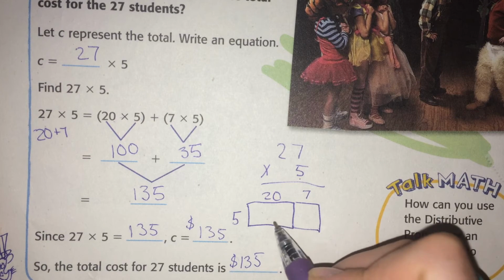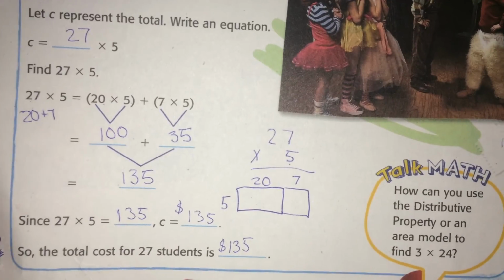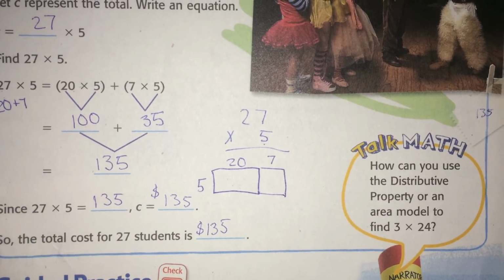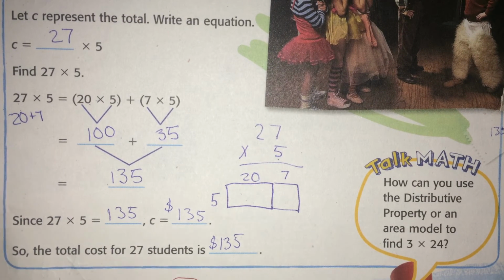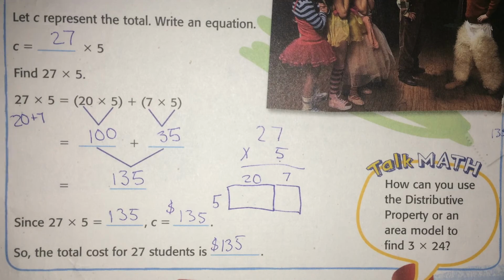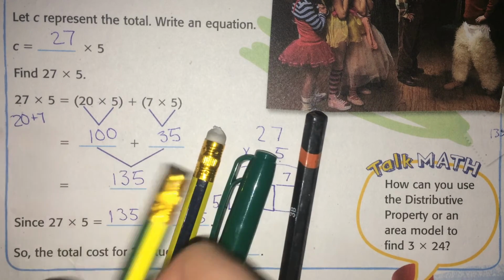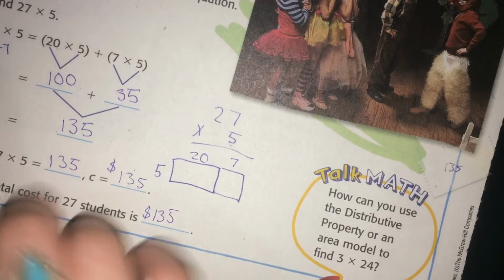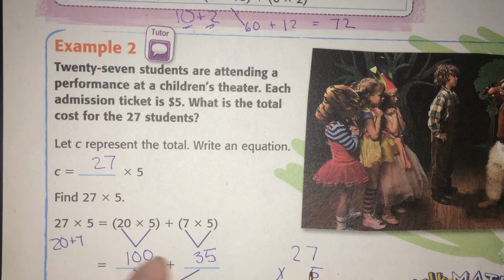Partial products is using the distributive property. The word distribute actually means give out. So think of it like giving things out, like one for you, one for you, one for you, one for you, one for you. This is saying times 5 for you, times 5 for you.